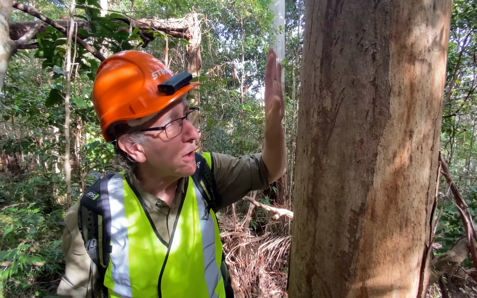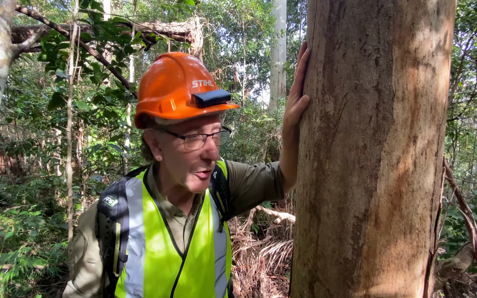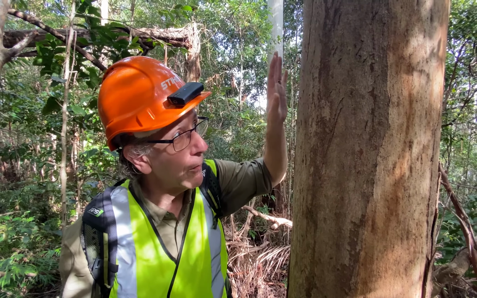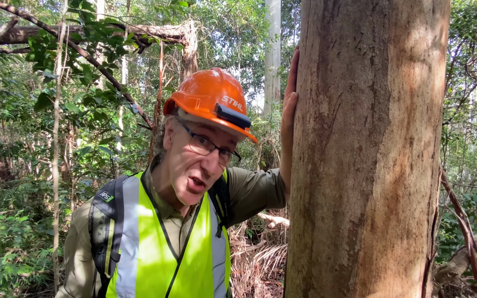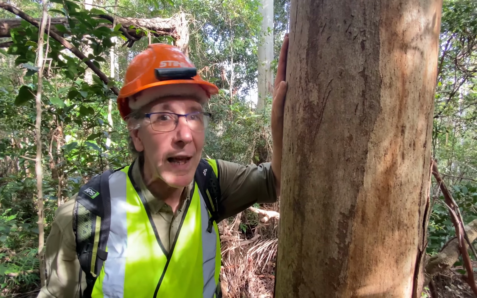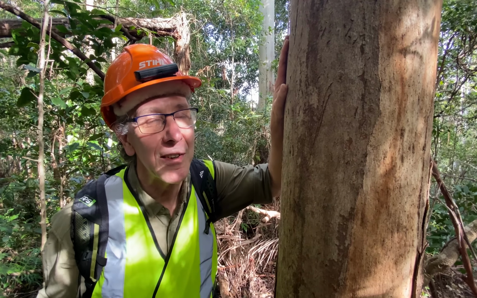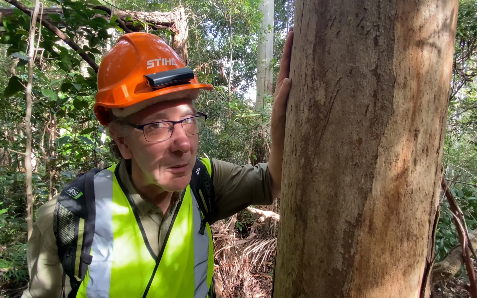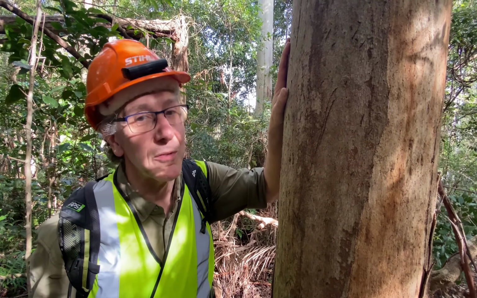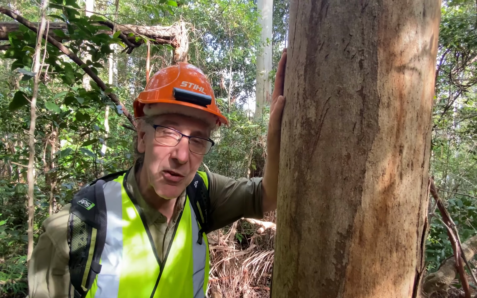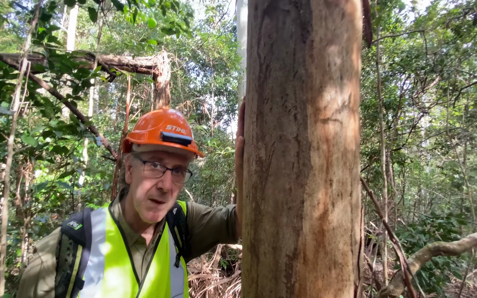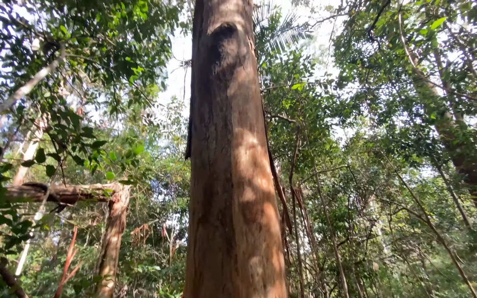It is an offspring of that old growth. It's probably not much older than the plantation on the other side of the trail. But this is native. Number one, Eucalyptus propinqua or grey gum. It's come from its grandmother tree.